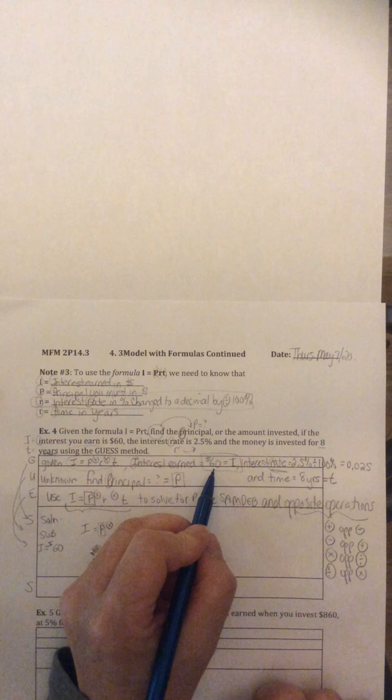To solve for P, use SAMDEB and opposite operations, okay? All right. I'm going to take what's been given. I know that the interest earned is $60. Okay, so I'm going to sub $60. I equals $60. Okay, interest I is $60.